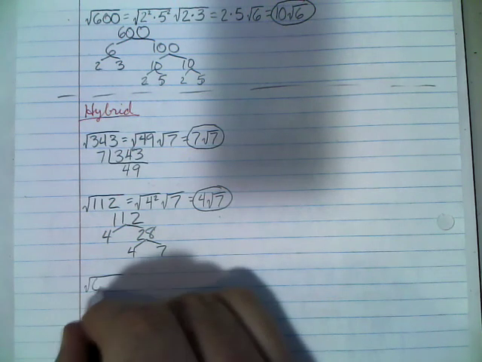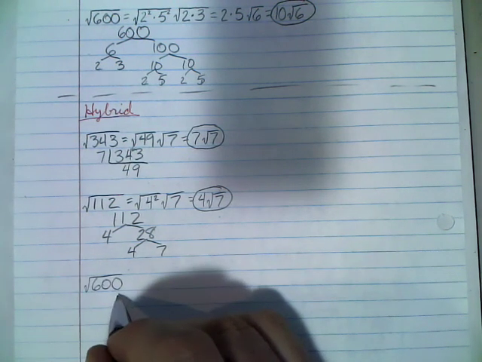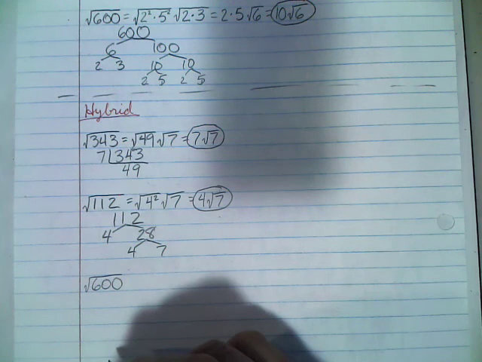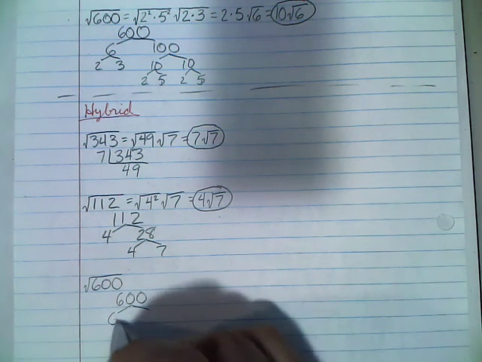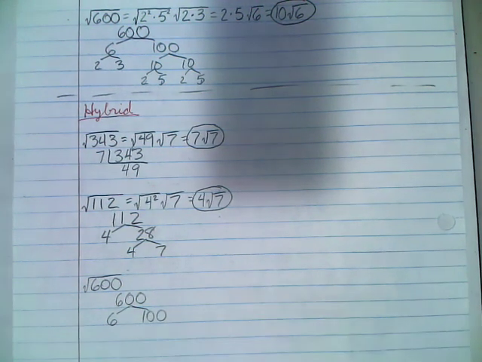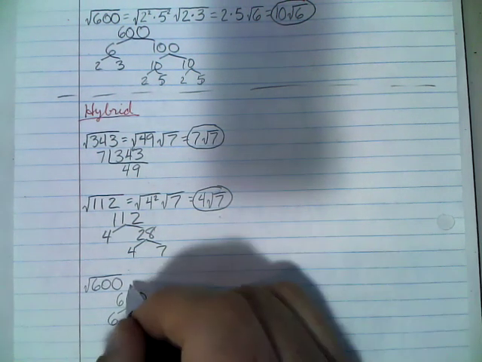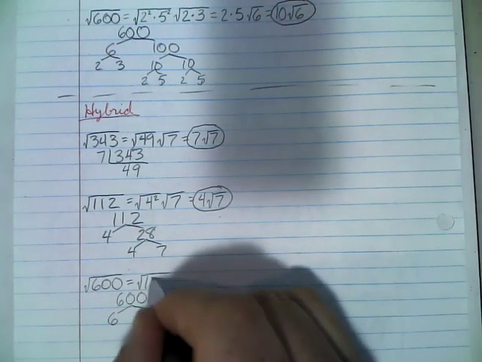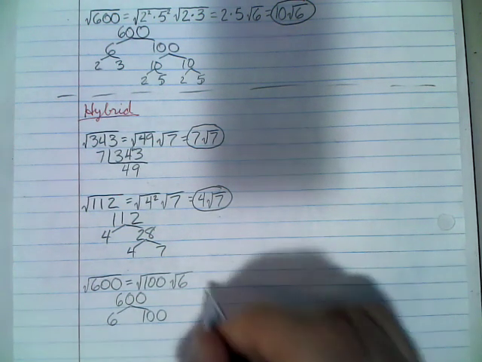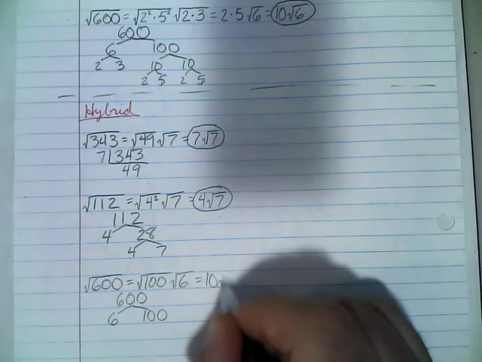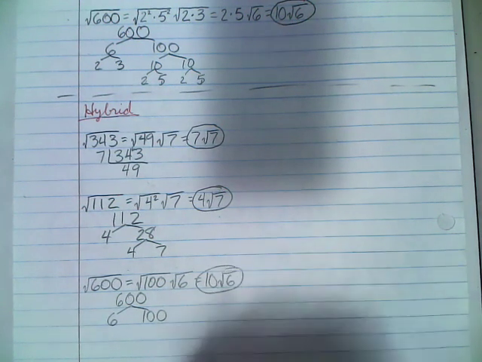Likewise, square root of 600. So this one I know is pretty obvious, but still, just to hammer home the point. If I started prime factorizing this and saw, oh, 100, 100 is a perfect square, again, I would probably stop and just go ahead and write it. Square root of 100 is 10, so it's 10 square roots of 6.